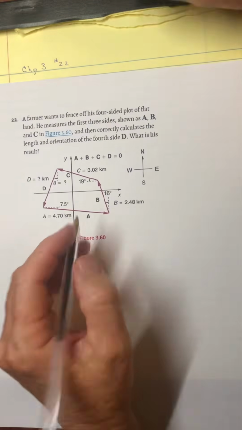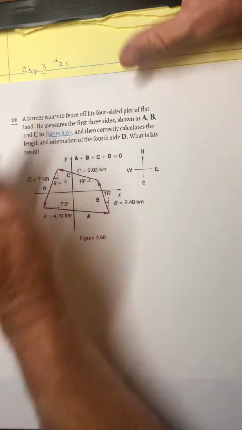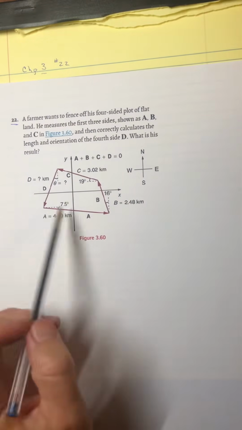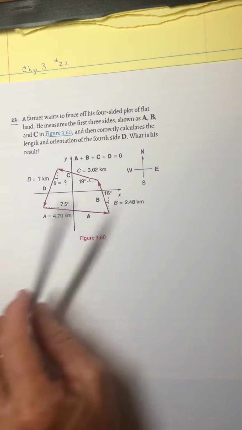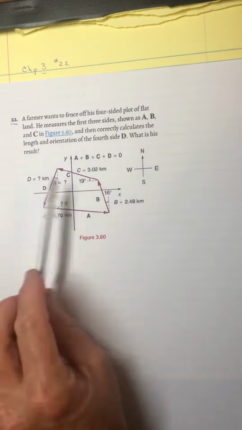All right, students, let me try another solution for you. This one's number 22 out of chapter 3. And again, it's kind of trying to get to understand these vectors, so it's before you get to the projectile motion. And it's a lot like the one I did in class.